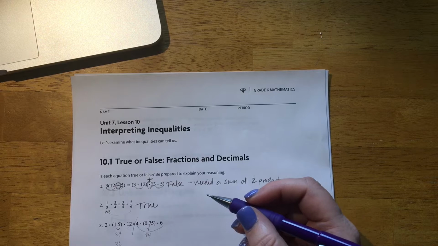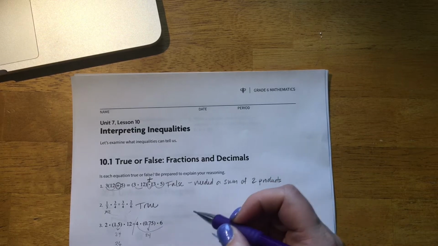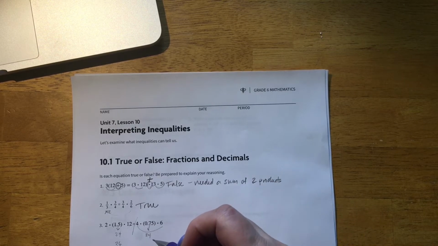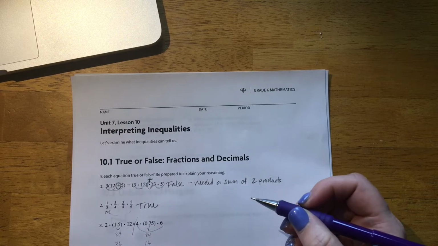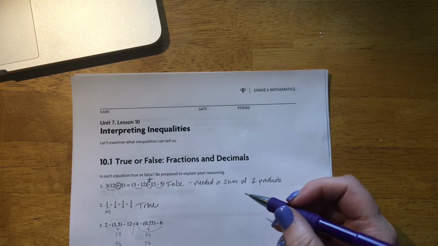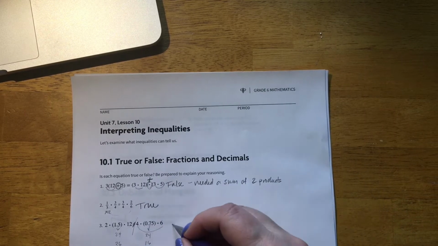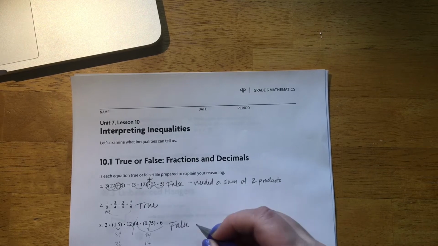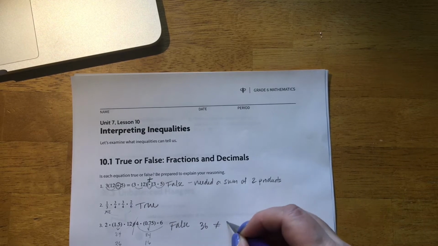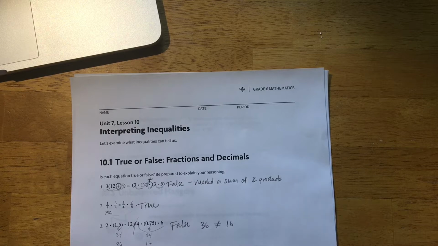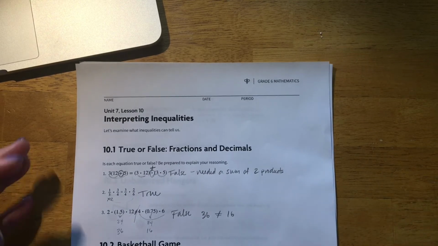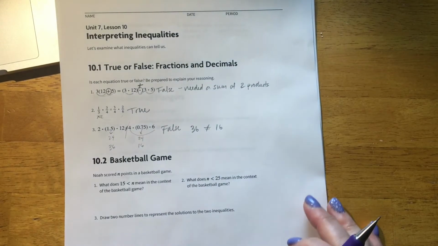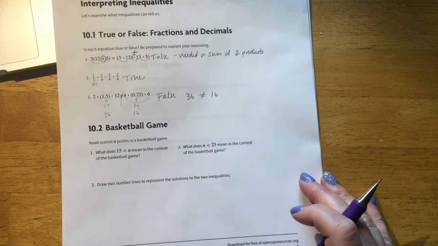I'd get something smaller, wouldn't I? 3/4 of 24 is actually, what, 16? Right? So yeah, those are definitely not equivalent, so this is false. 36 does not equal 16. Okay? Part 2, or activity number 2, talking about basketball now.